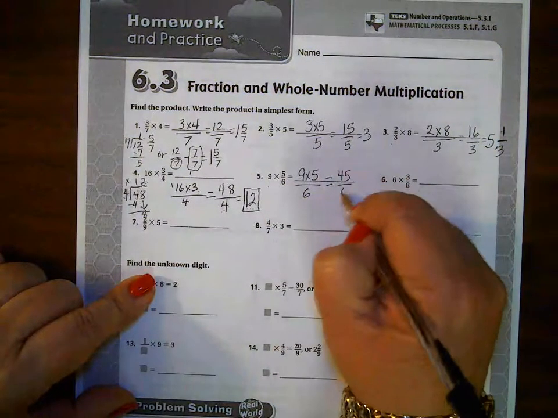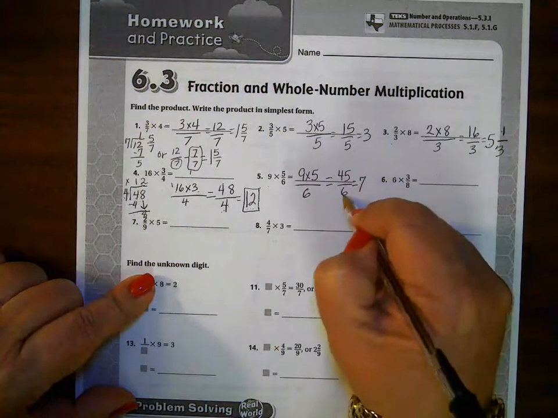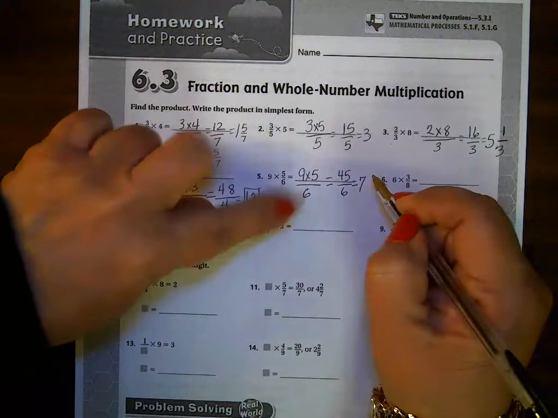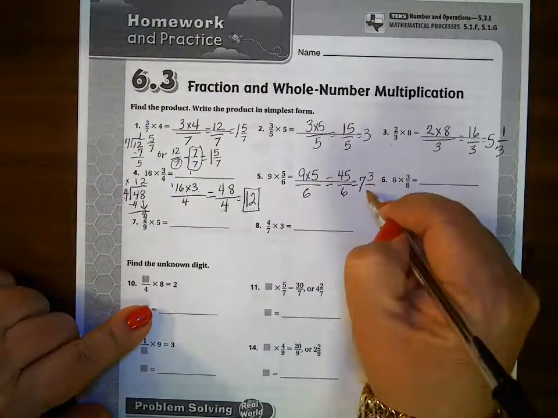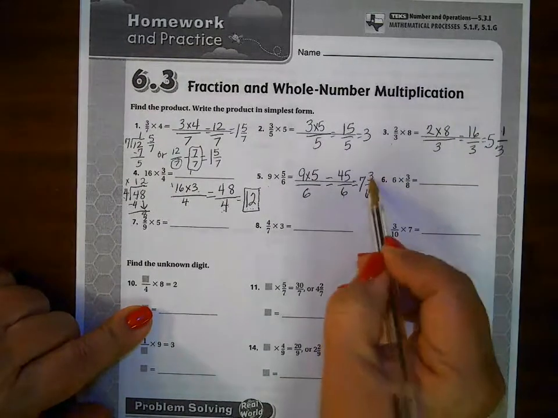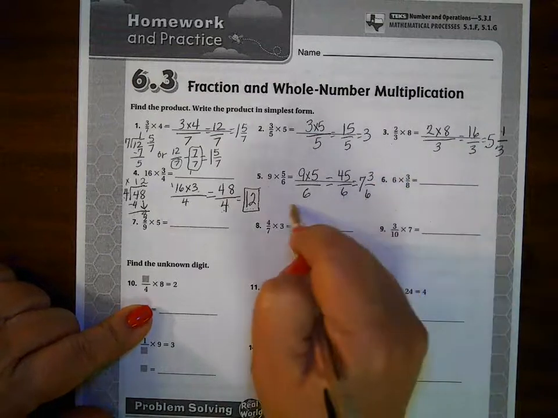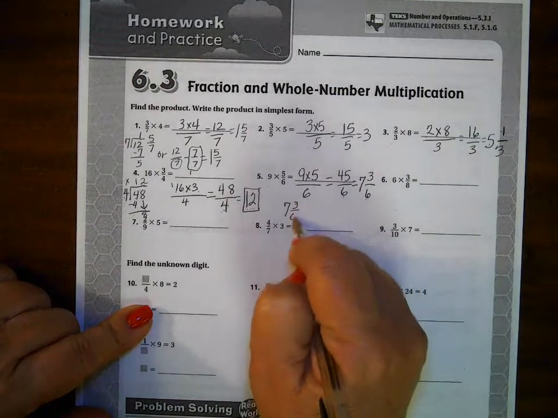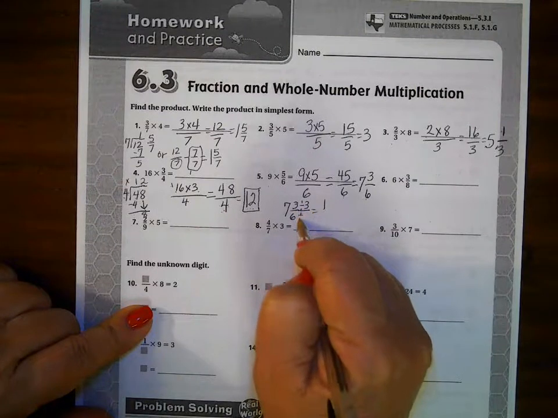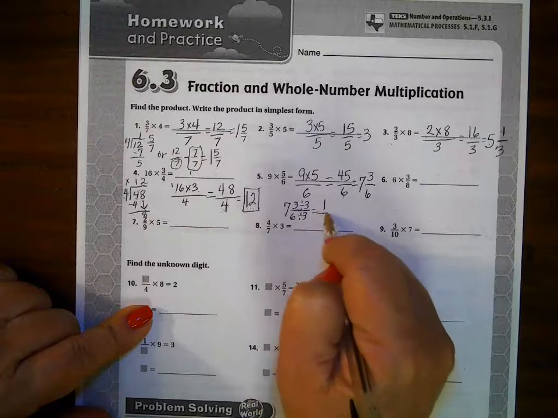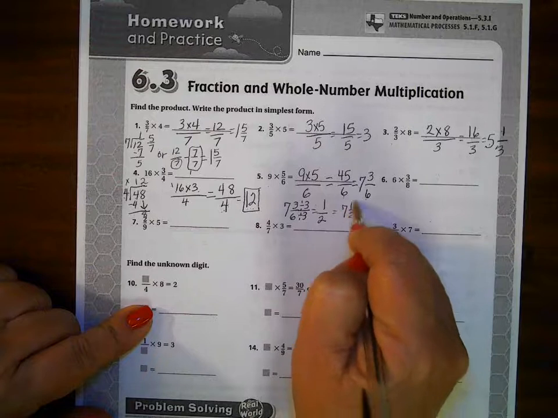So that's 45 over 6. 6 goes into 45 7 times. 6 times 7 is 42, 43, 44, 45. So I'm 3 away. That's my numerator, and my denominator stays the same. Looking at this one right here, this is an odd number and an even, so I need to ask myself, I'm going to write this out here. 7 and 3 sixths. Is 3 divisible by itself? Yes, it is. Is 6 divisible by 3? Yes, it's 2. So it becomes 7 and 1/2.